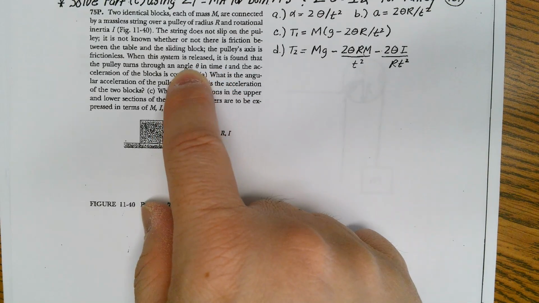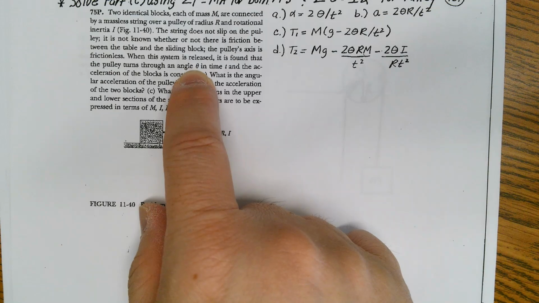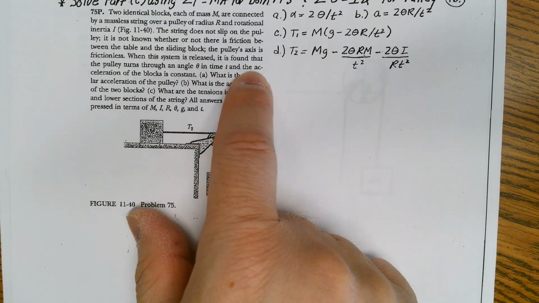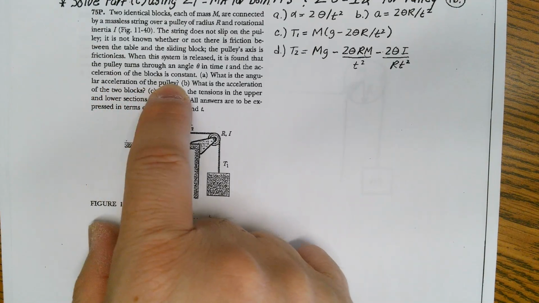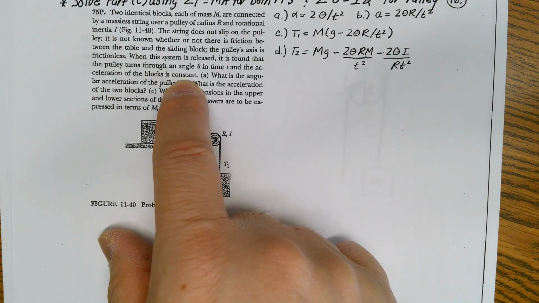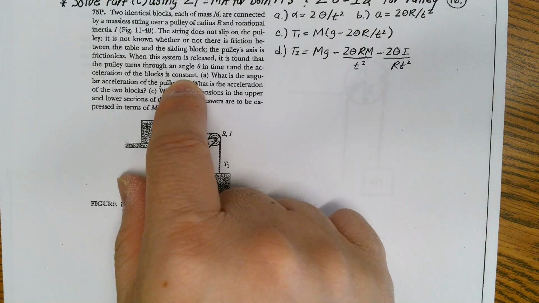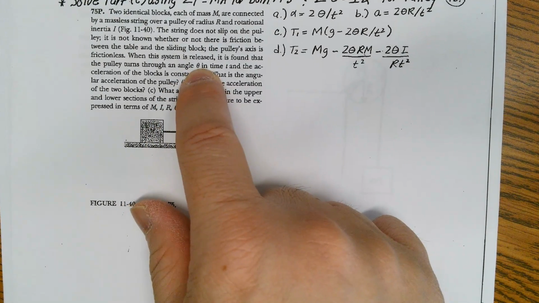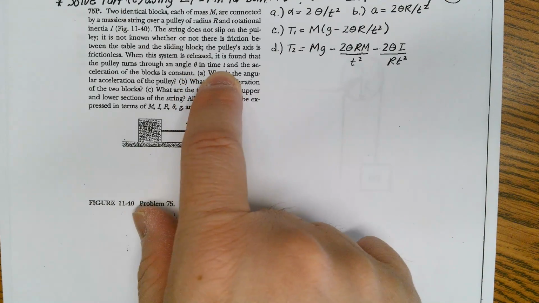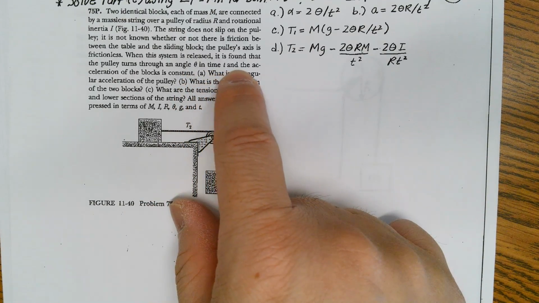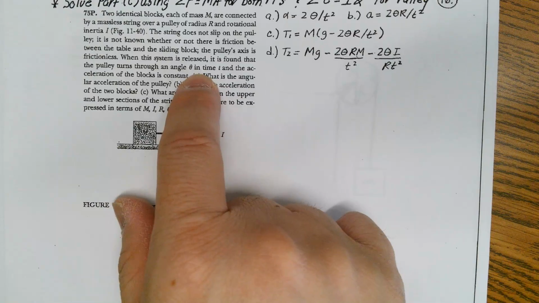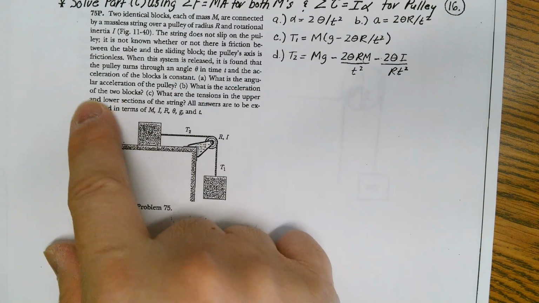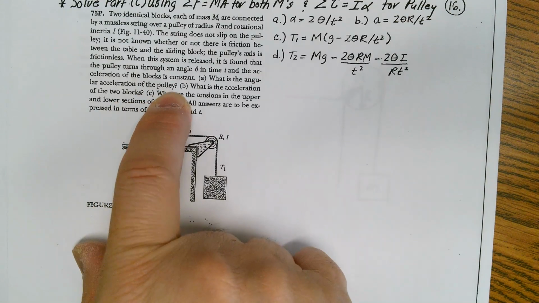That means we better use one of those, hopefully constant acceleration equations. The acceleration of the block is constant. That means now, yes, we could definitely use the constant acceleration equation. So theta is equal to theta naught plus omega initial t plus 1/2 alpha t squared is probably something we can use. A, what is the angular acceleration of the pulley?